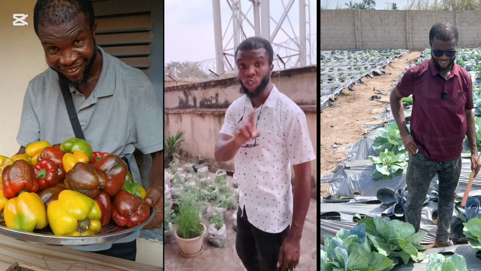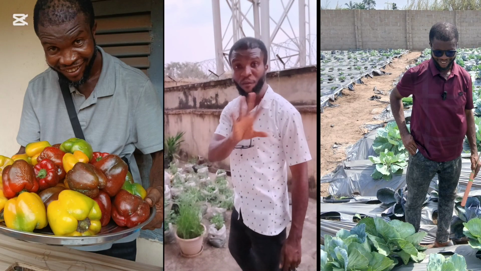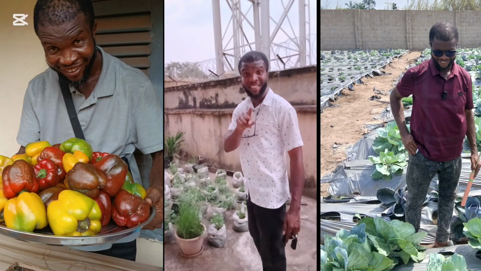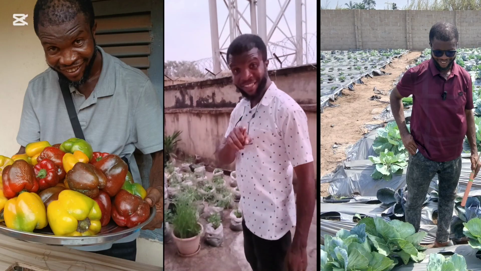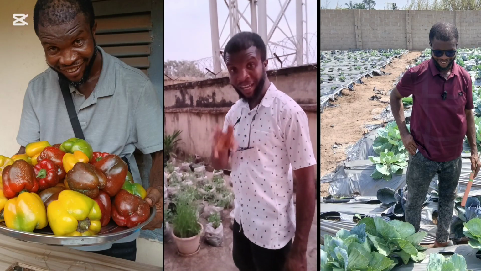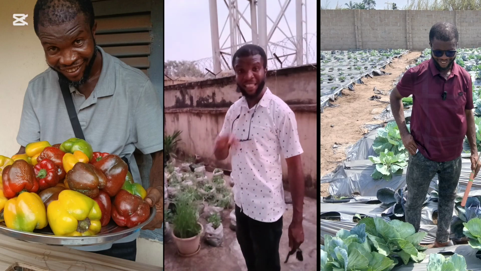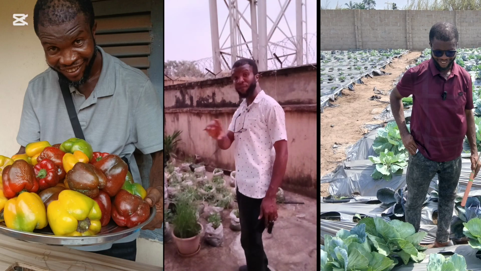Planting media is not just soil. It is the environment where the seed learns how to grow. A seed needs air, water, and support. Media determines root health, not leaf beauty.